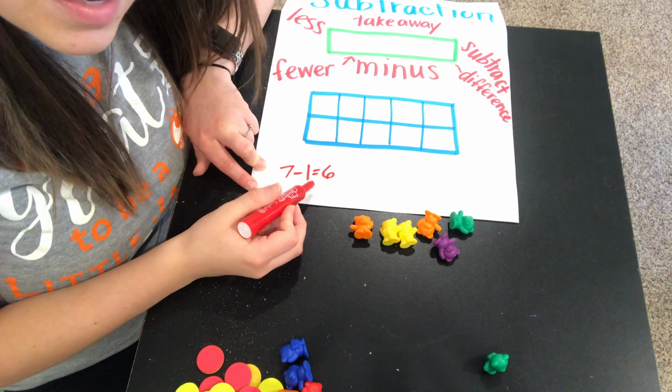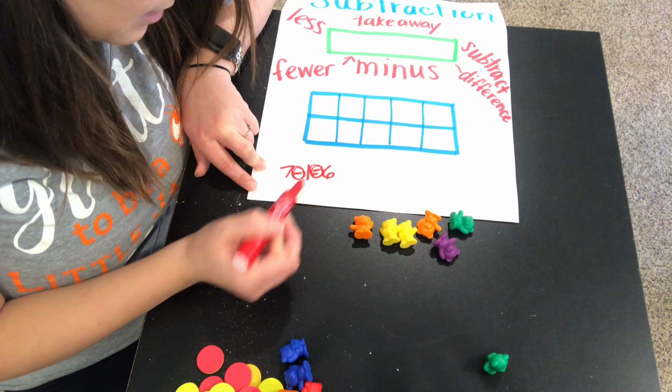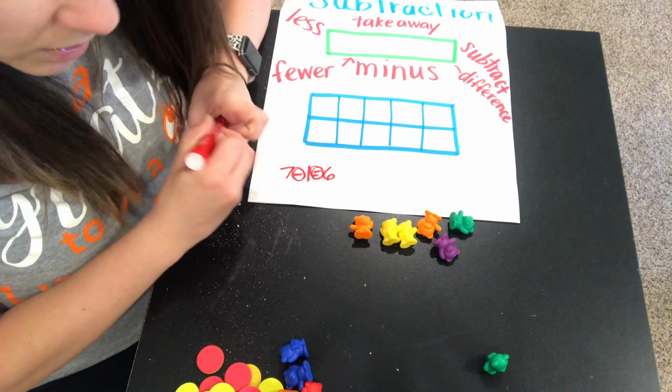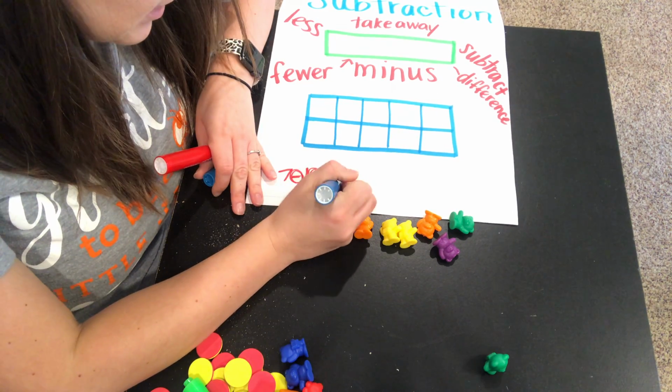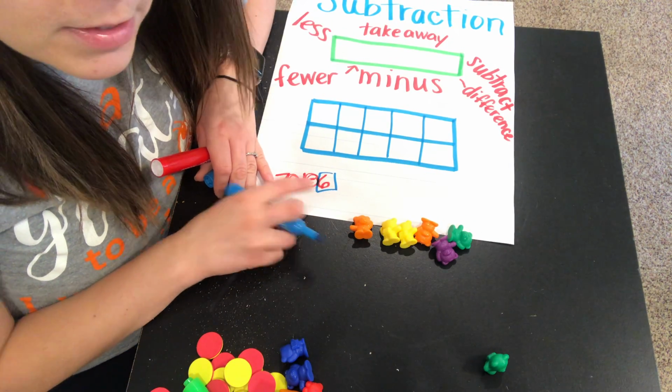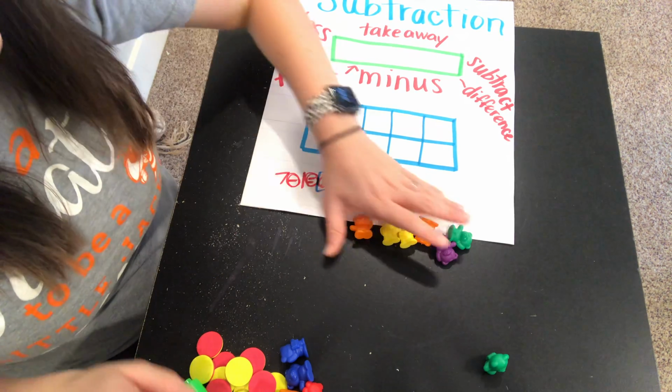Remember, this is the minus sign right here. And this is the equal sign. With subtraction problems, the answer is called the difference, okay? So this is the difference. All right, let's do another one.